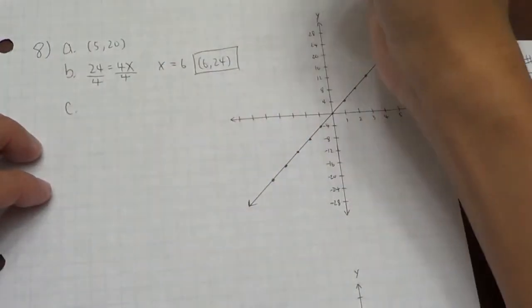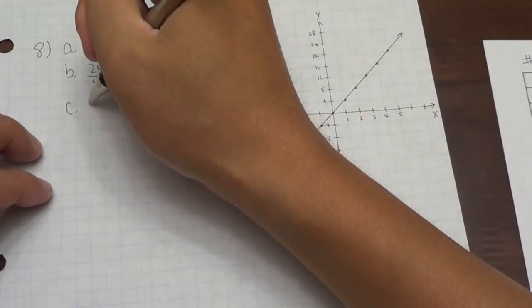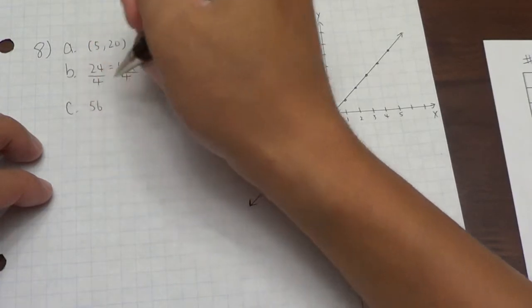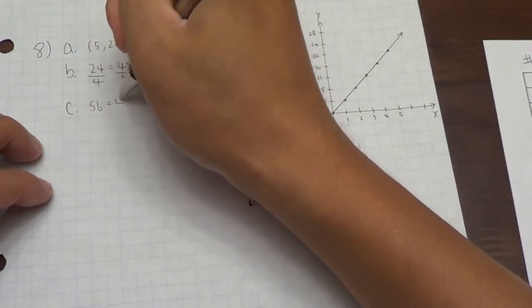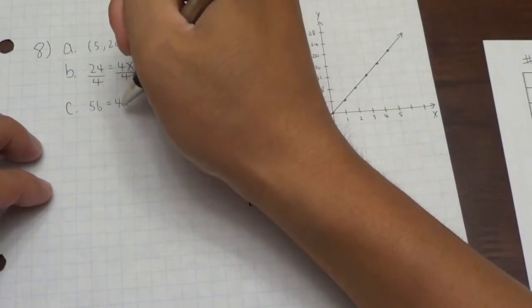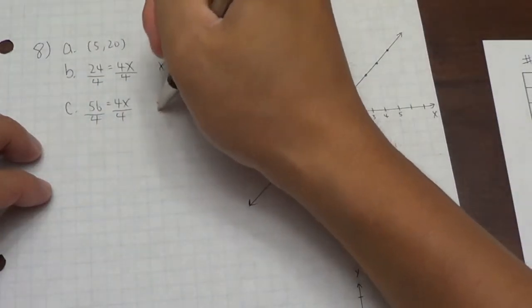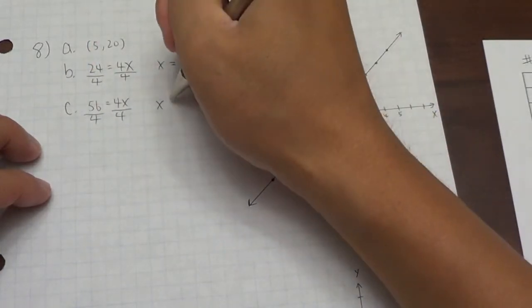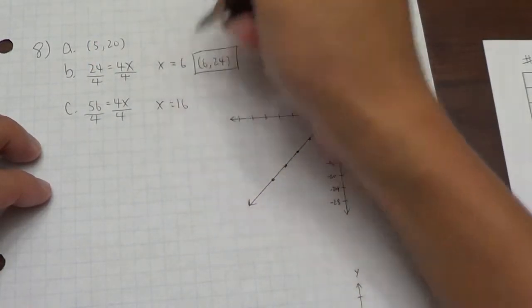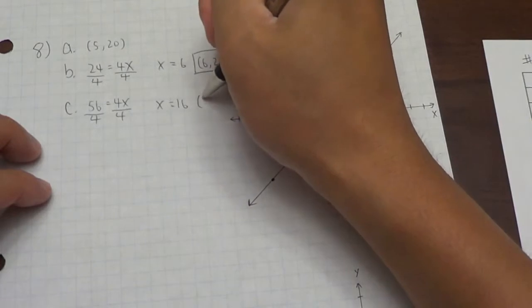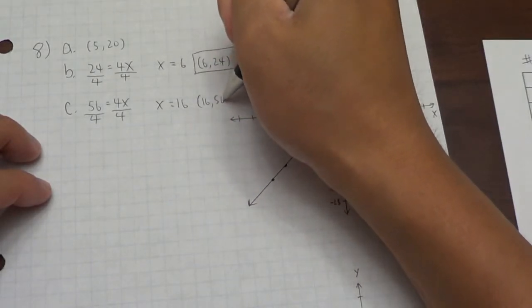For c, do the same thing: y equals 56, and that equals 4x. We can divide both sides by 4. x is 56 divided by 4, which is 16. That point would be (16, 56).